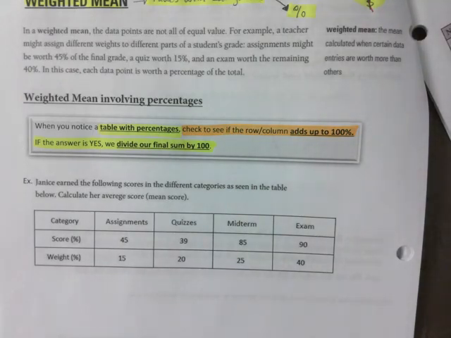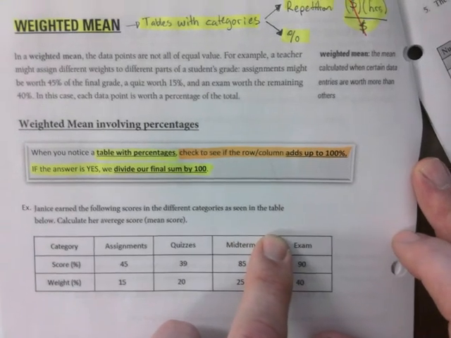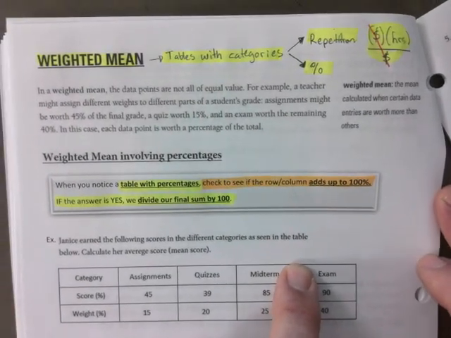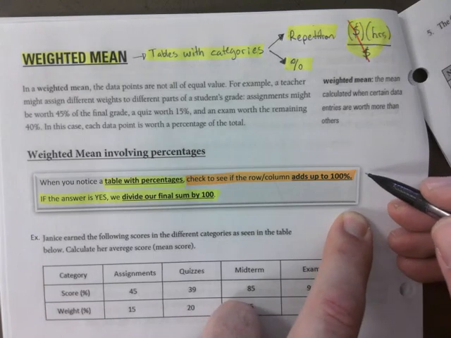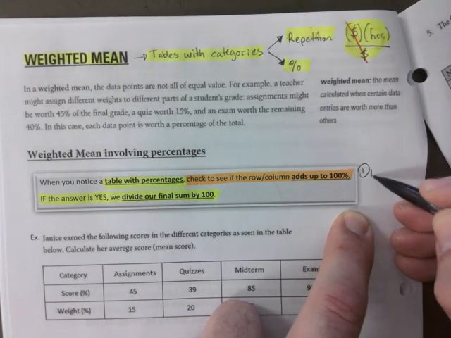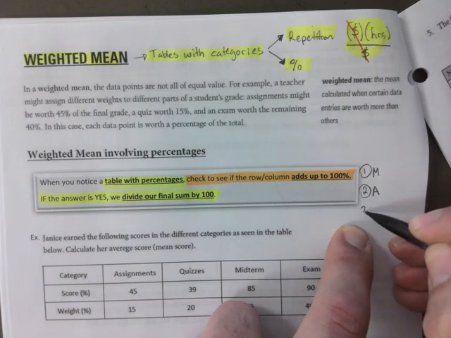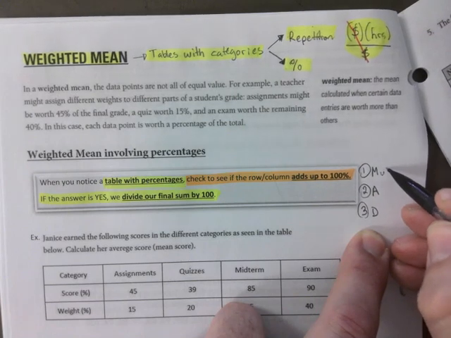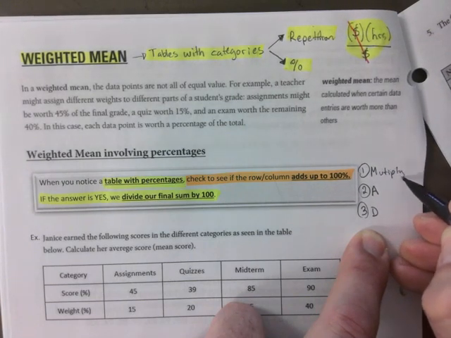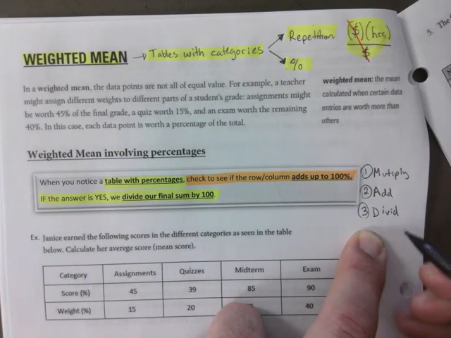Okay? And here I want to introduce, and I want you to have this with weighted mean. Let me see, make sure it shows up. Usually I don't want you to get mad, but when it's this one I do. I want you to get mad. So M A D. So multiply, add, divide.